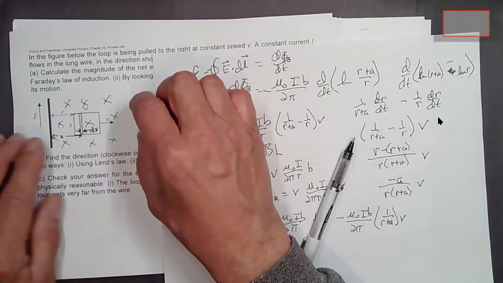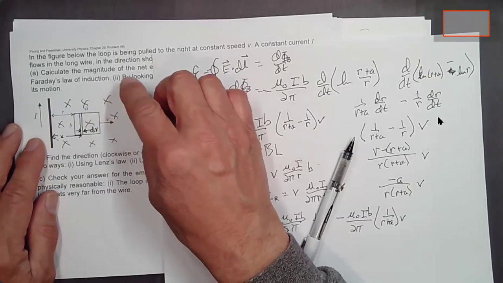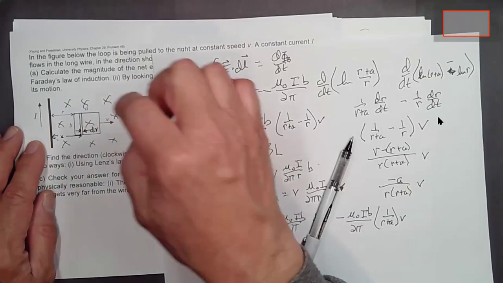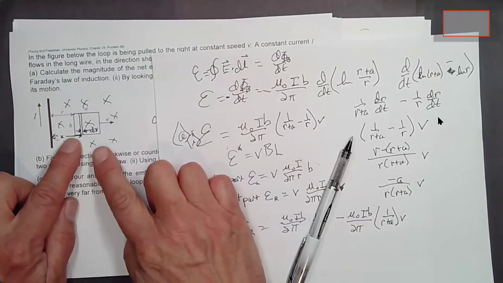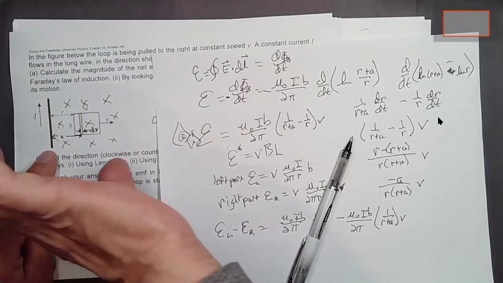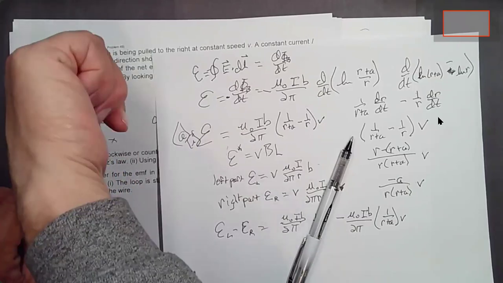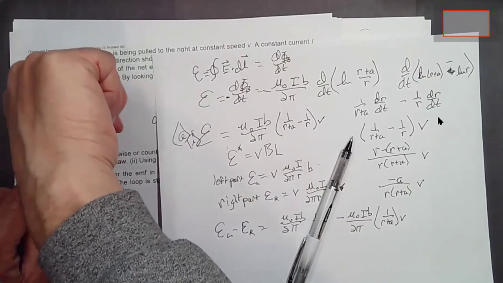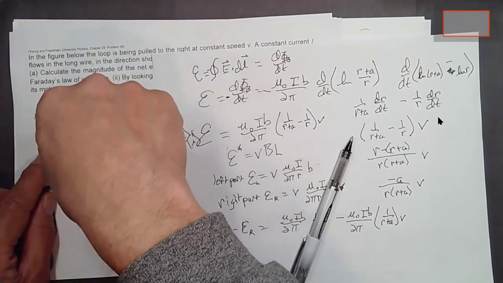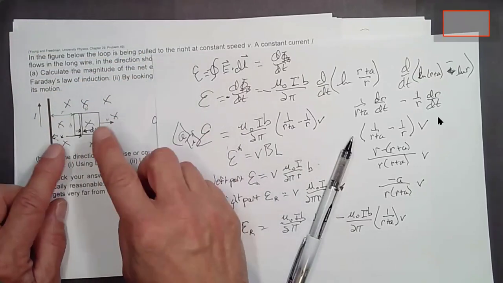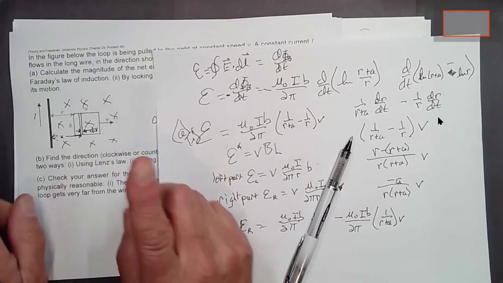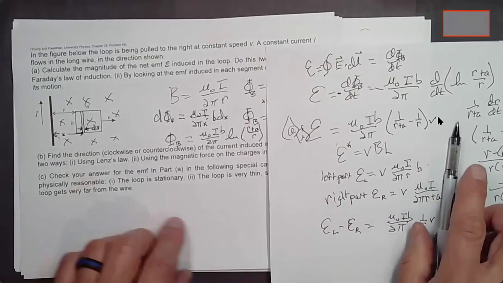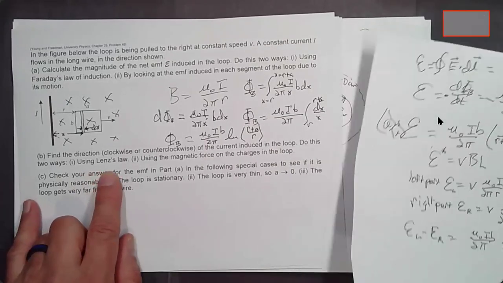And so the induced EMF will be in a direction to oppose that diminishment of magnetic flux through here, which will happen if you have an induced EMF that's clockwise, making a current flow clockwise, which will make a magnetic field into the page, which will oppose the diminishment of the flux through the loop. So that's something that we can get by Lenz's law.